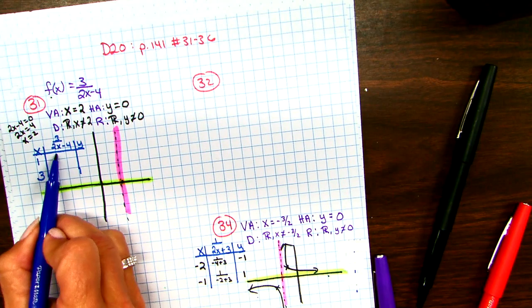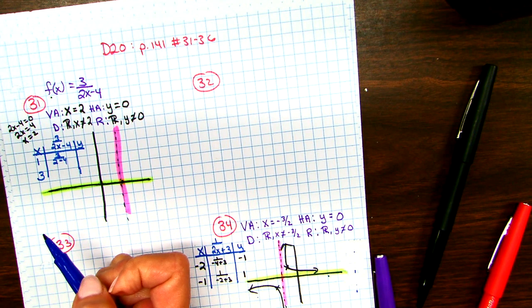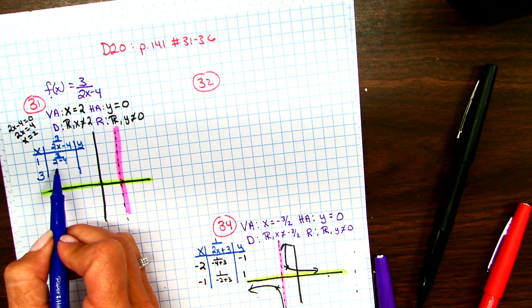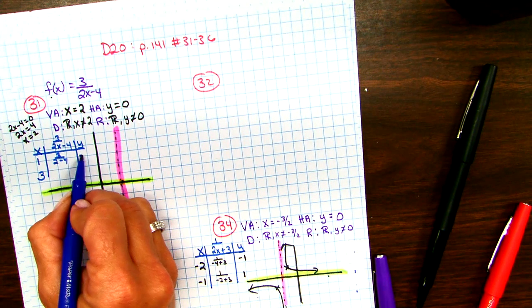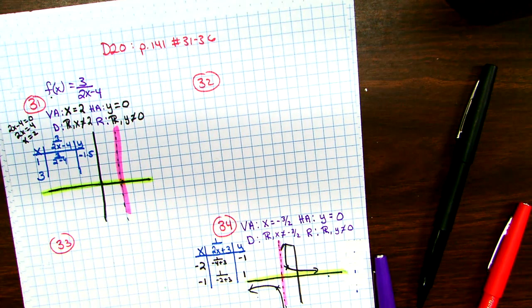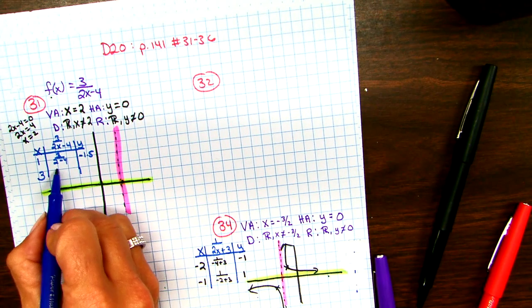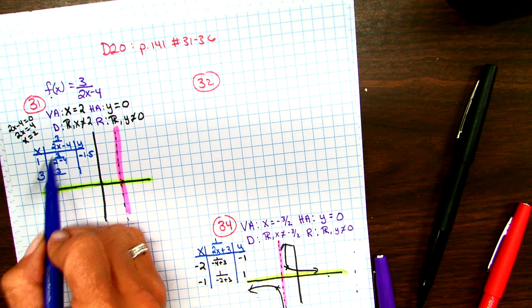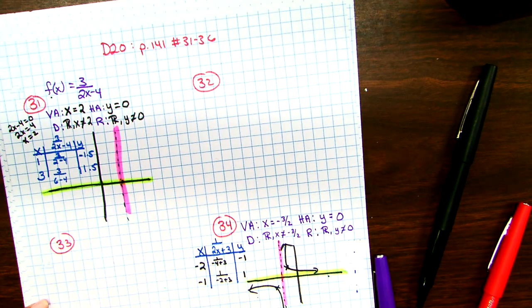So 2 times 1 is 2, so I have 2 minus 4 in my denominator. You could pick up your calculator and do this. 2 minus 4 is negative 2, and then my 3 over negative 2, I do get a decimal here. I get negative 1.5, if I did that right. I think I did. Yeah, negative 1.5. And then 3 over 2 times 3, I'm just going to go ahead and put 3 right there, that's 6 minus 4. Is 2, we get positive 1.5.